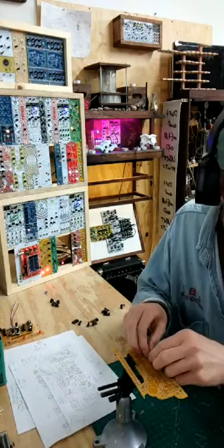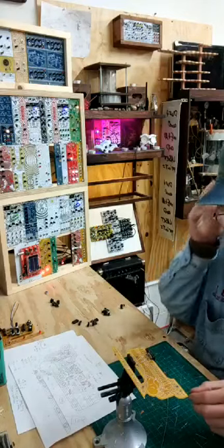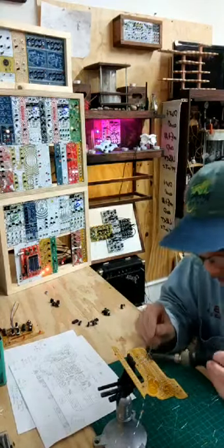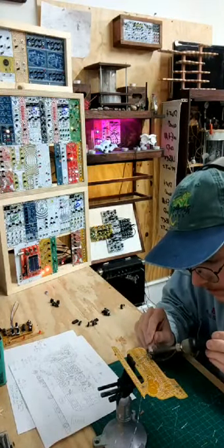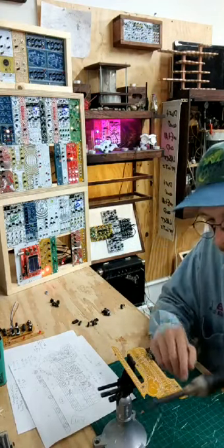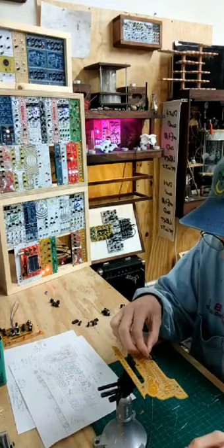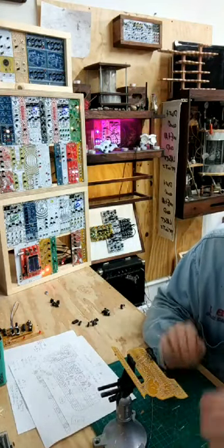Have you ever thought about making Eurorack modules? Yeah, I've thought about making Eurorack modules. I like the Eurorack format. I love the modular synthesizer format. I think it could be done a lot better. I think it's sort of been standardized into just instruments with a lot of jacks on them that you can plug in.